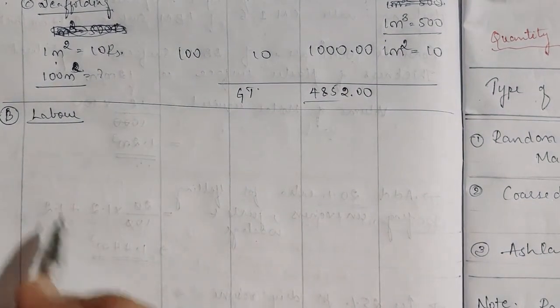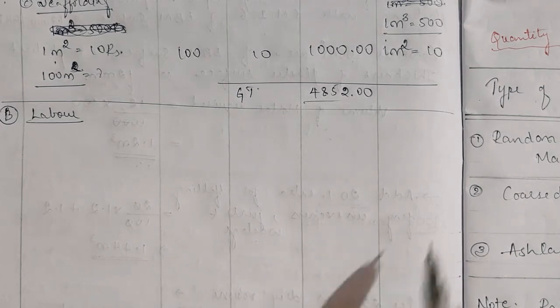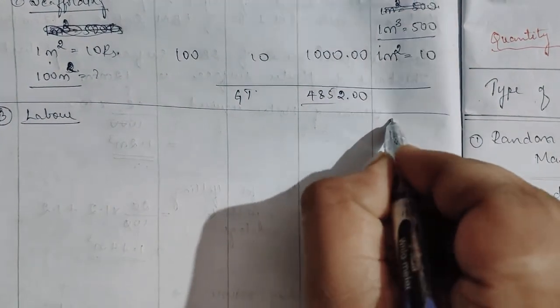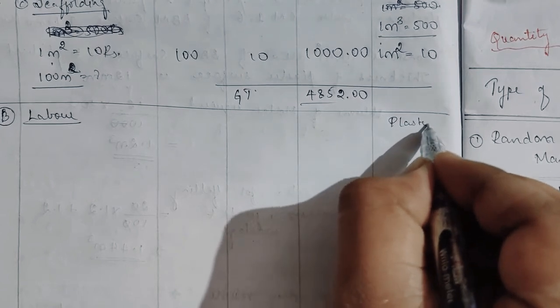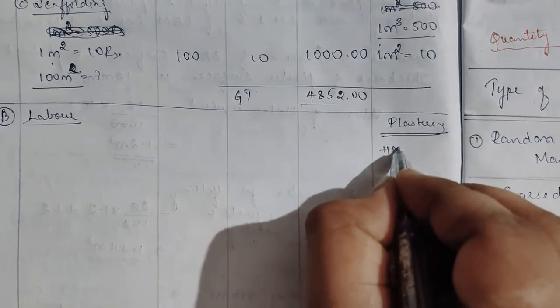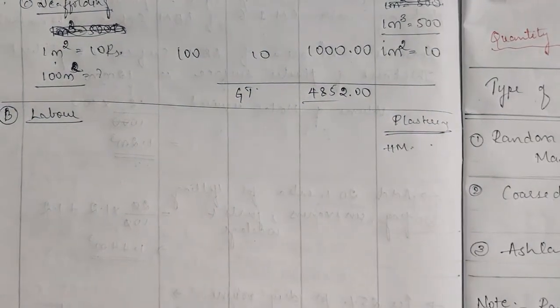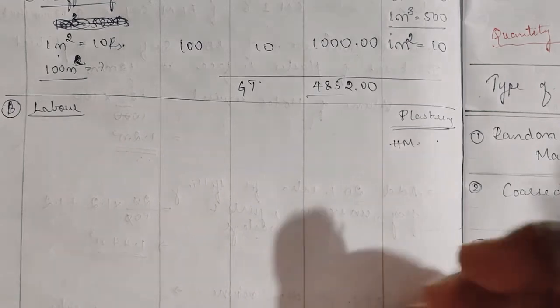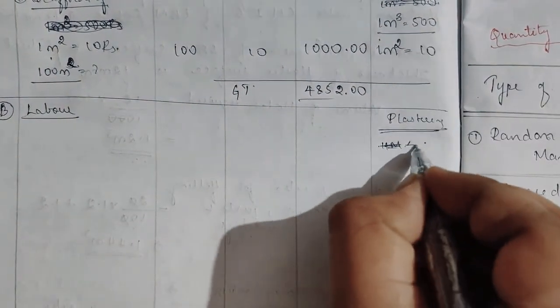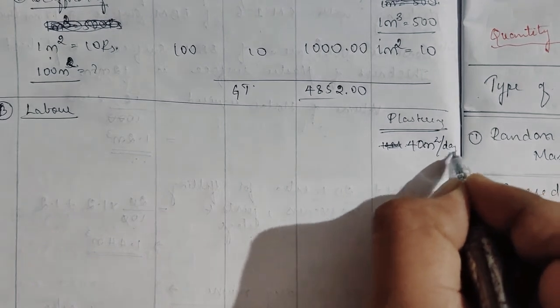Labor and its wages. Here I'll directly take according to NBC for plastering work. For head mason, in plastering work it is taken as for the work of 40 meter square per day.